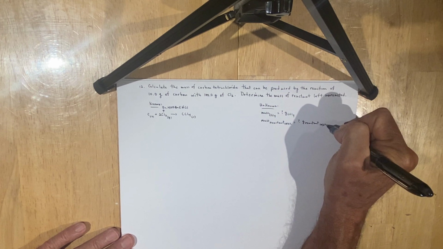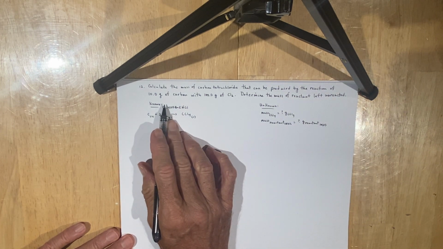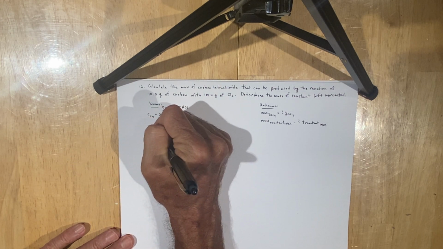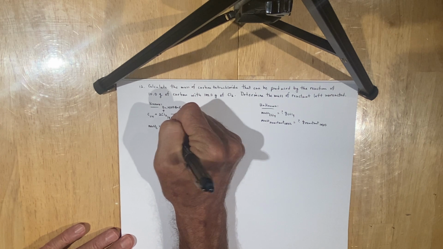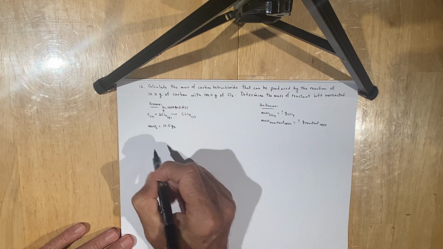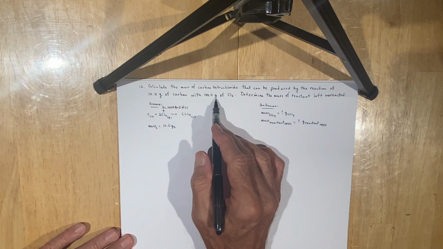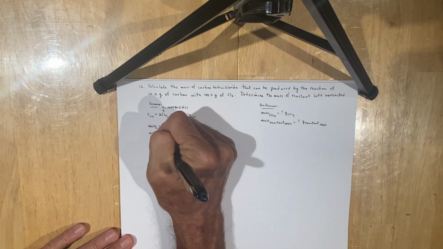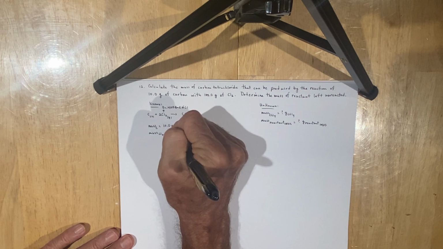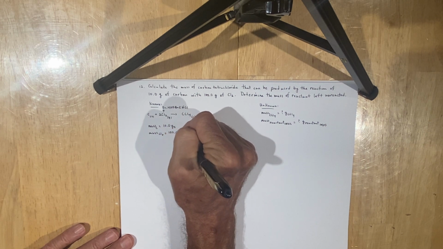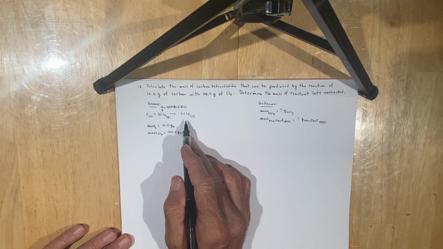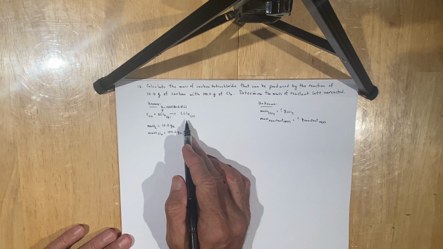You're told that you start with a mass of carbon. And the mass of carbon that you start with is 10.0 grams of carbon. And you're told you're starting with a mass of chlorine gas, and the mass of chlorine is 100.0 grams of chlorine. So armed with that information, you need to predict how much carbon tetrachloride you can actually produce.